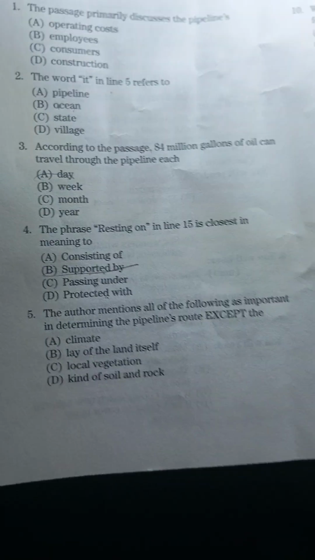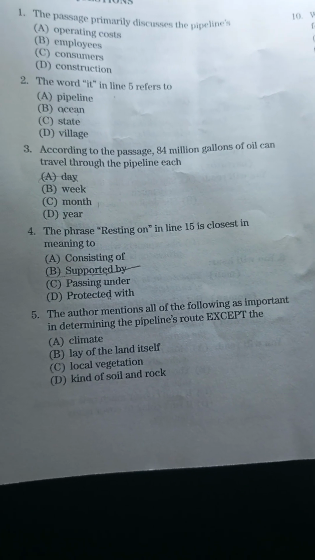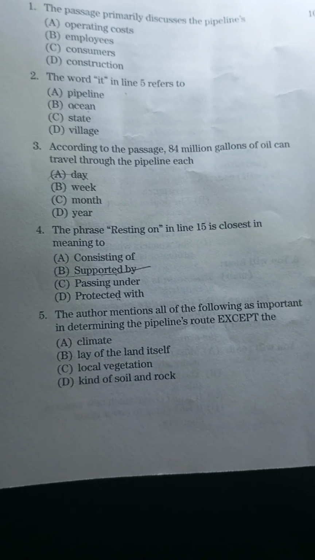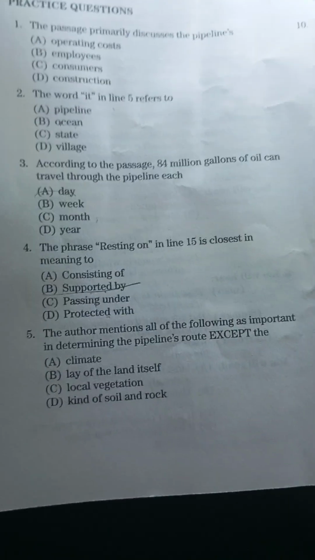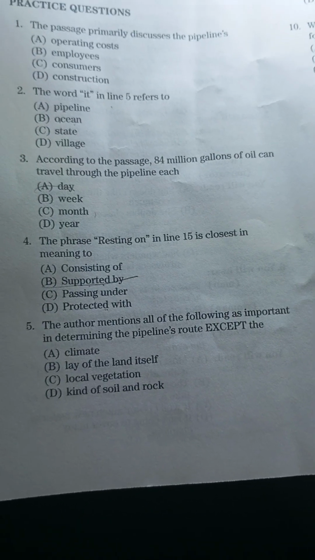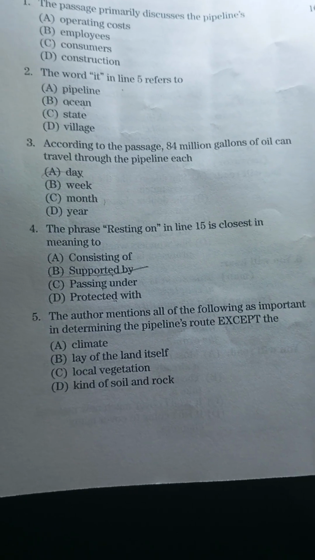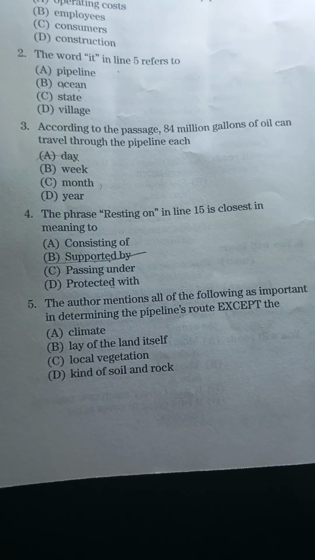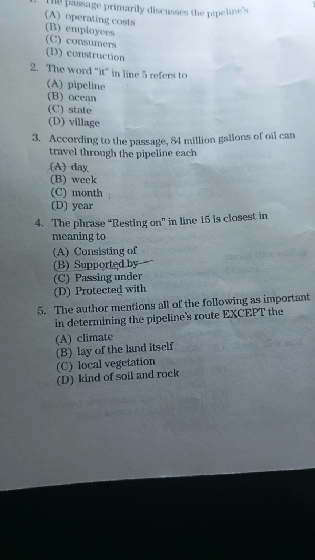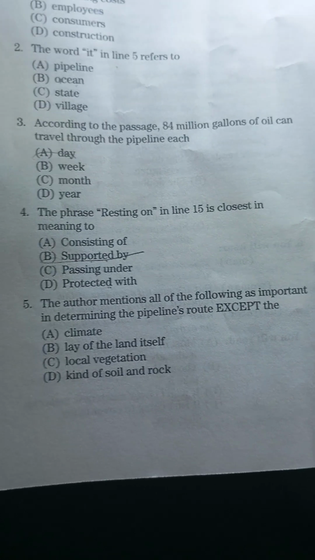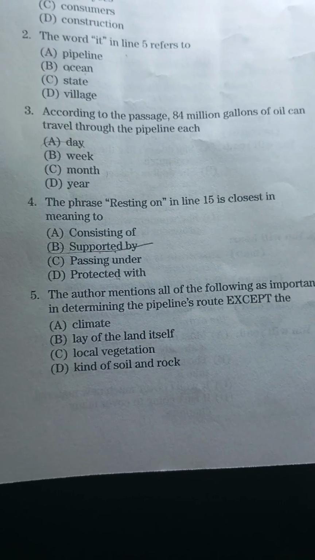The author mentions all of the following as important in determining the pipeline's route, except climate, the lay of the land itself, local vegetation, kind of fallen rock.